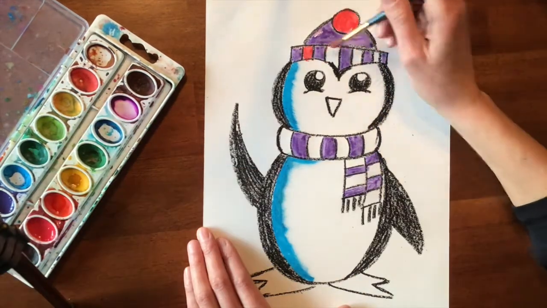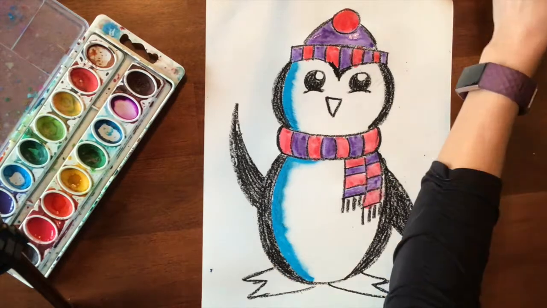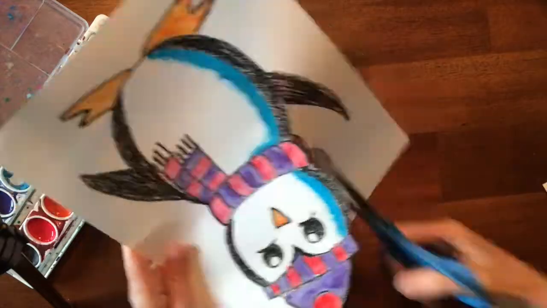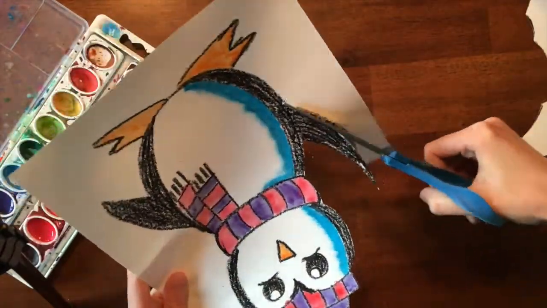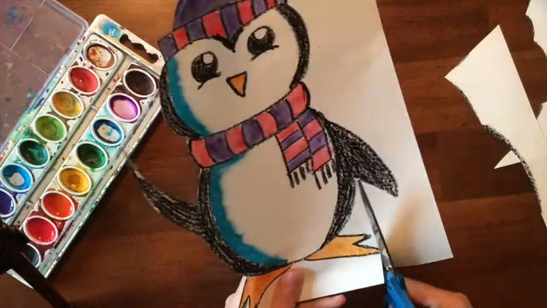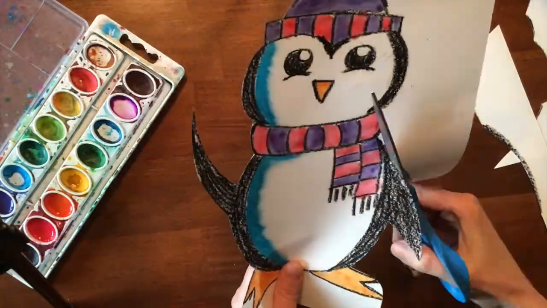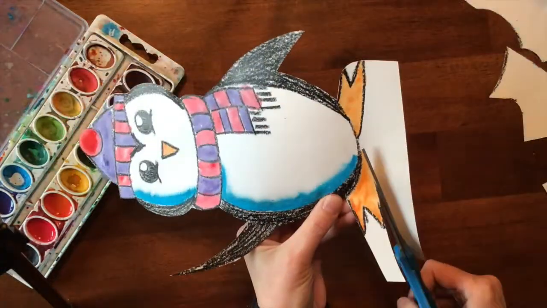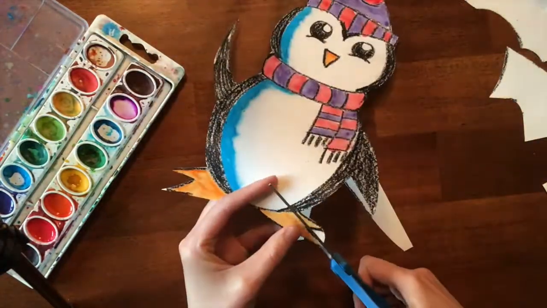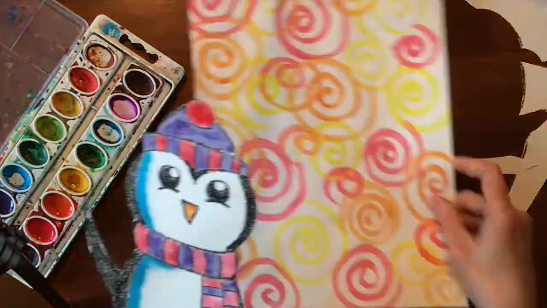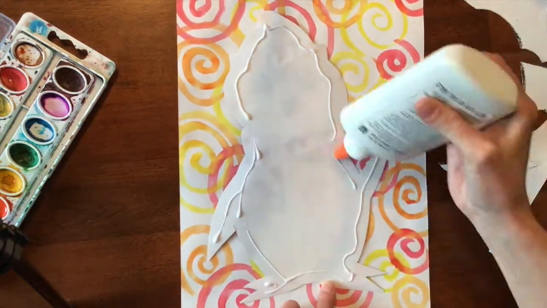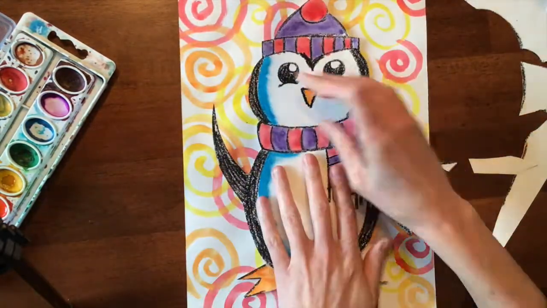So as you will see here, I'm just continuing to paint, making sure that I'm taking my time and staying in the lines, and then I am cutting out the penguin, making sure that I'm staying on the lines again, but also not leaving a gap of white paper between the penguin and where I'm cutting. So you're really going to take your time on the cutting so you don't cut any feet off or wings off. And then what you're going to do is glue. Glue the back, just an outline, you don't want puddles, and glue it down onto your background paper. And then you are done with the project.